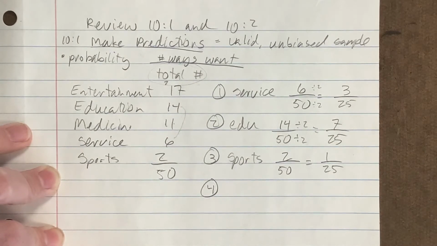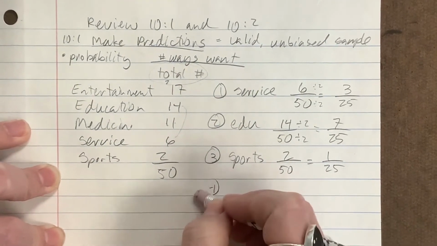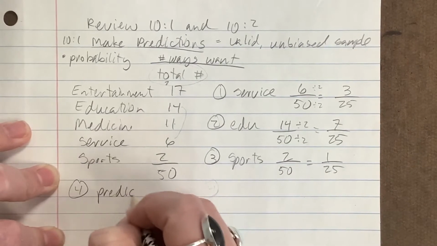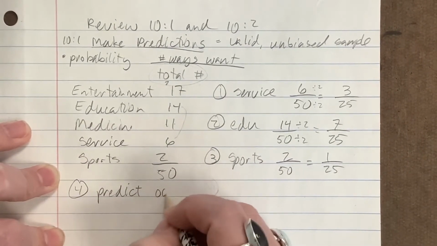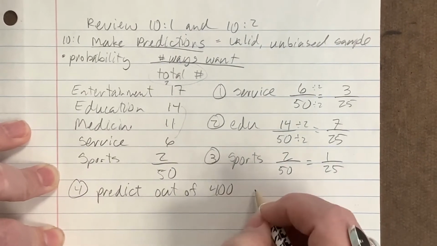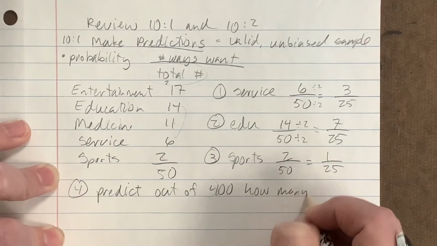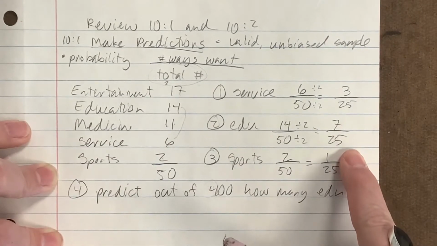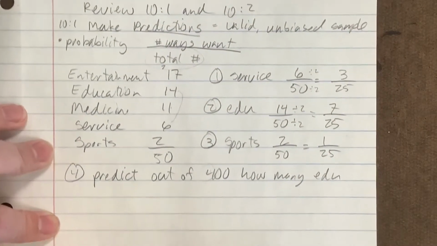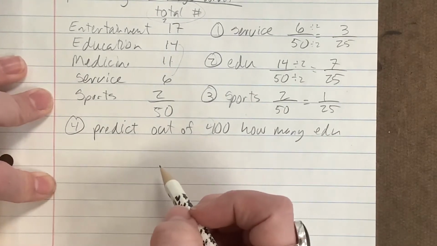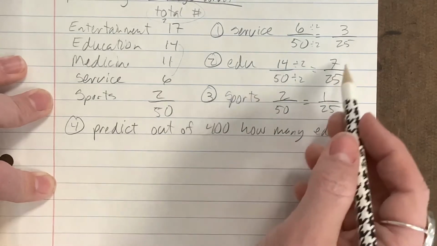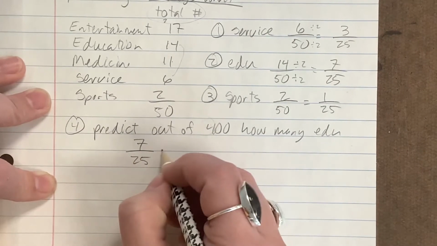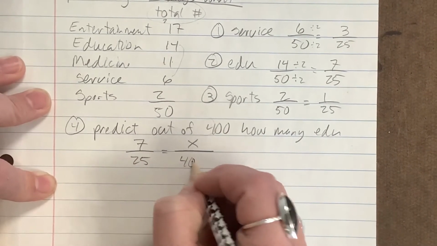Predict how many students out of 400 will enter the education field. Okay, I'm going to move this one over because this is a predict. Out of 400, how many choose education? Now we've got the reduced fraction if we want it. We could use either one actually for calculating, we just need one of those two fractions. So we can go ahead and use the reduced one. So we know education, it'll be 7 out of 25 people. And then we want to know how many out of 400 people.